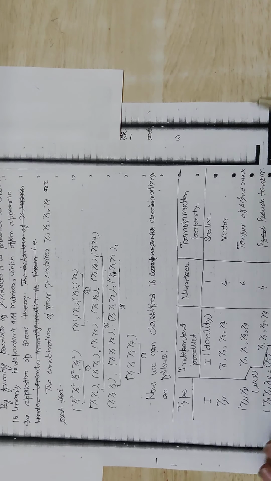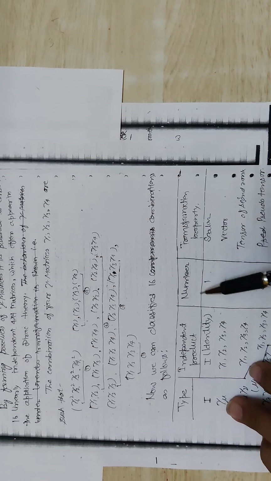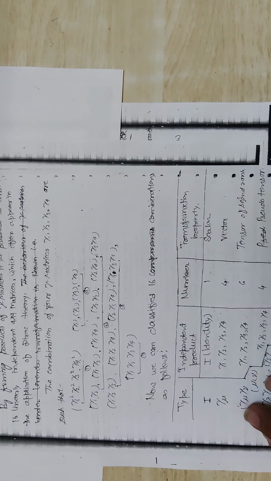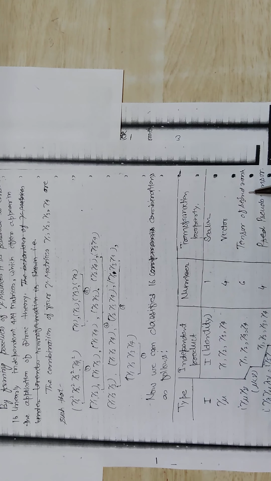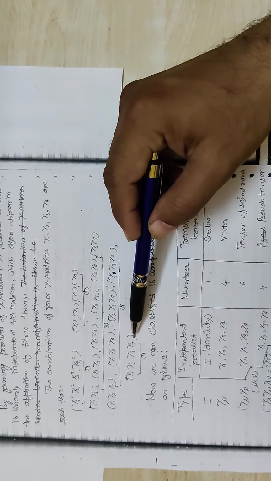Now we can classify the 16 combinations as follows. First is the identity, the number is 1, and it is the scalar. Second is gamma mu. This is the independent product gamma 1, gamma 2, gamma 3, gamma 4. The number is 4, and this is the vector form. And gamma mu gamma nu is the second rank tensor. And the fourth is iota gamma lambda gamma mu gamma nu, which is the pseudo tensor. And gamma 1 gamma 2 gamma 3 gamma 4 represents the pseudo scalar.